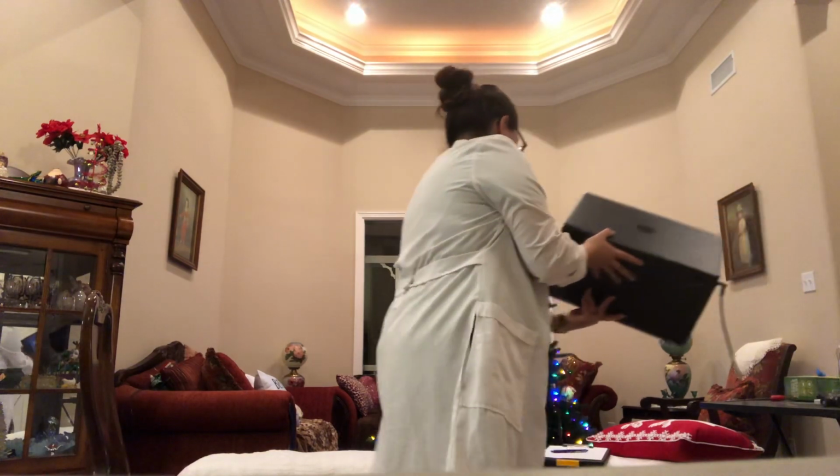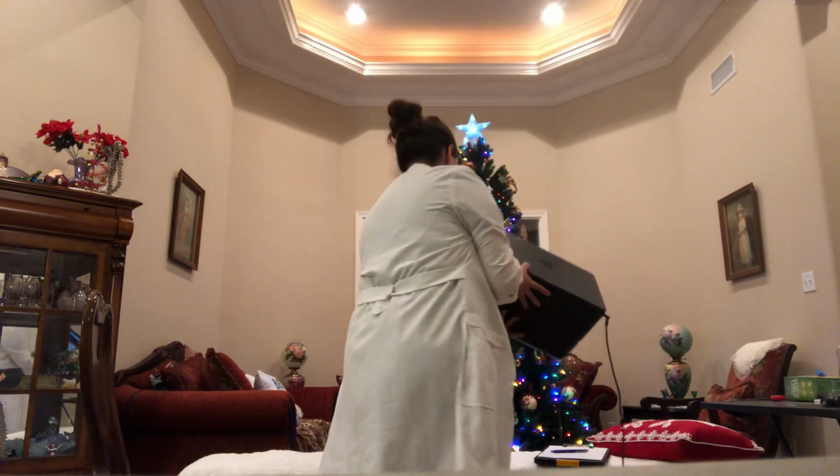So I'm going to scan the room with this camera. This is my assessment table. Here is my blank sheet of paper and the rest of the room.